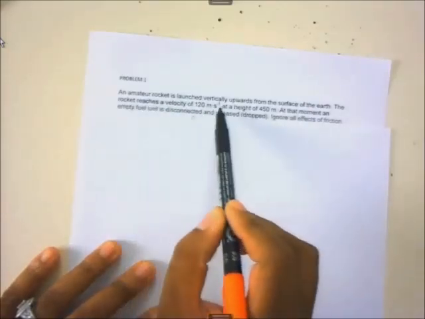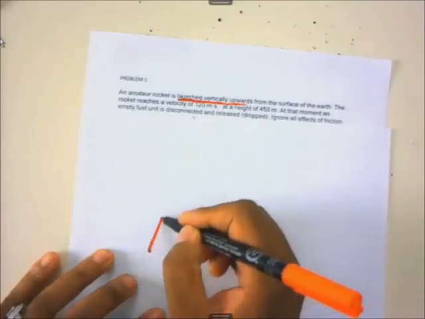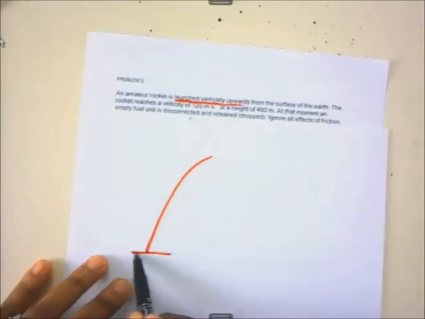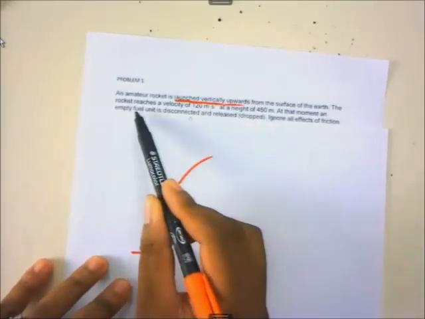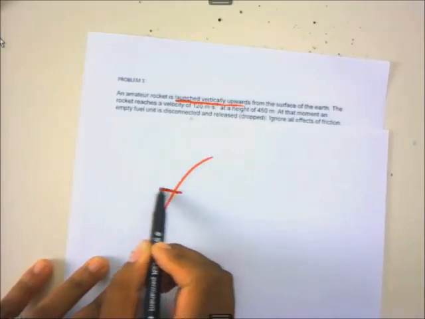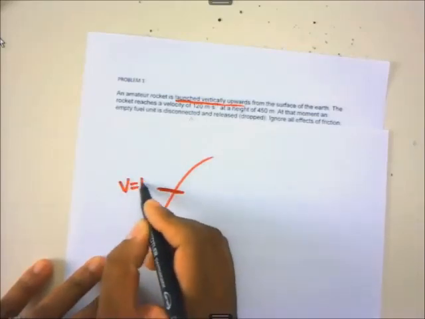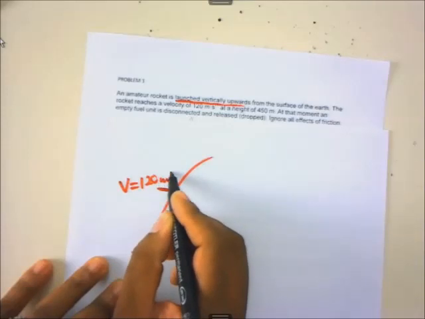An amateur rocket is launched vertically upward, which means the rocket is moving upward and from the surface of the Earth. Then the rocket reaches a velocity of 120 meters per second, which means at this point, let's assume, the velocity is 120 meters per second.